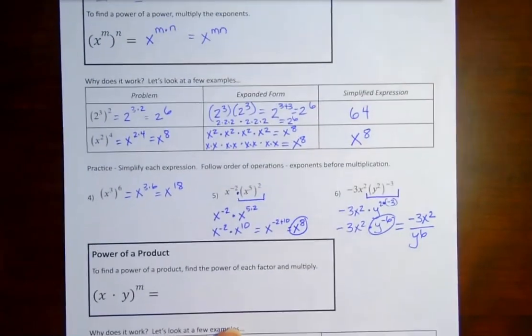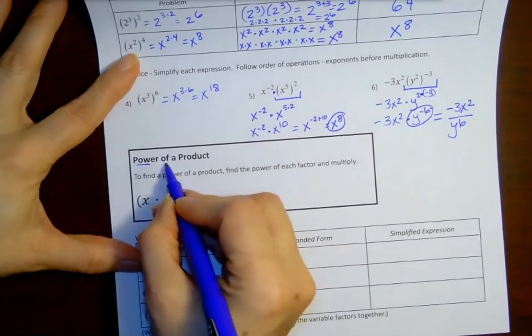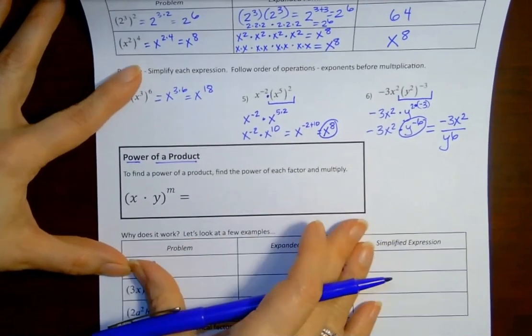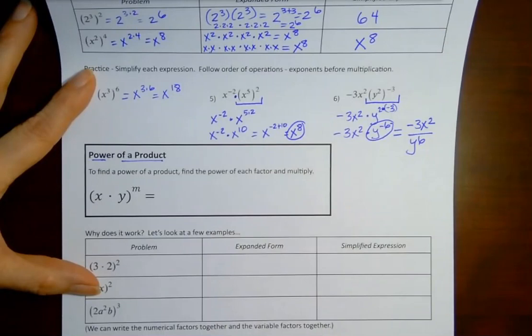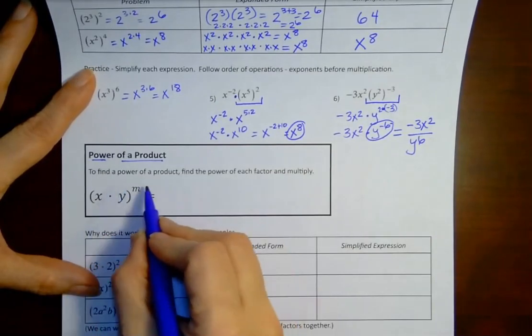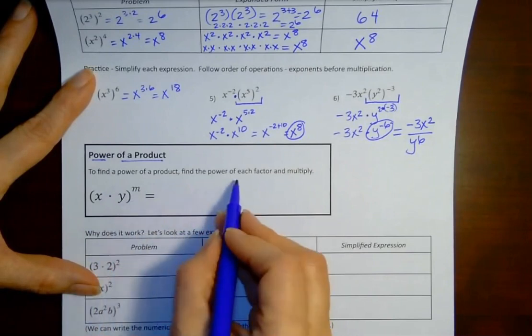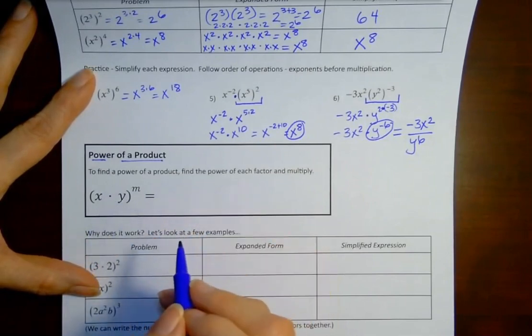Now we have power of a product. So we're going to have some product, two numbers multiplied together, and then raise it to a power. All right, so to find a power of a product, we can find the power of each factor in there and then multiply.